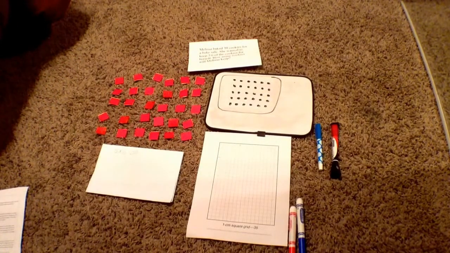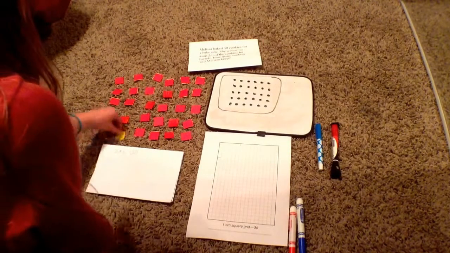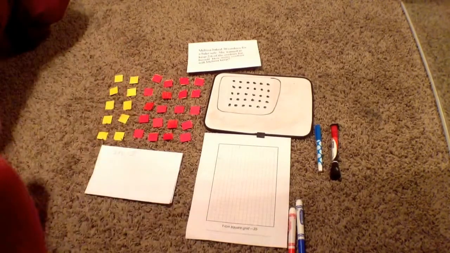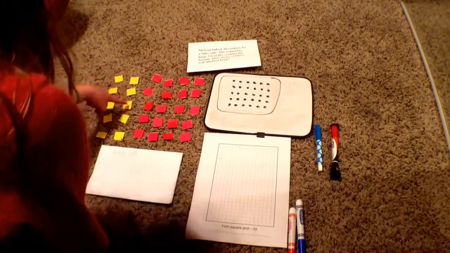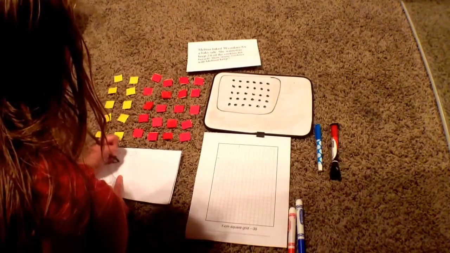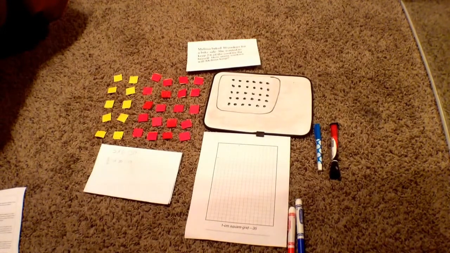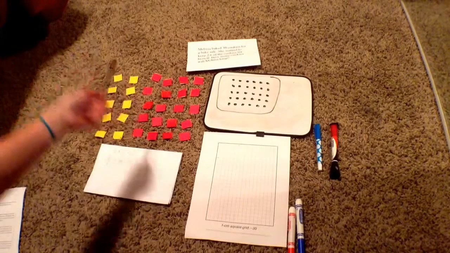So we want to find 2/6 of 30. If we know that we have 6 columns and we want to find 2/6, then we should take 2 of our 6 columns and turn them to yellow, and that will give us what 2/6 of 30 equals. So let's count our yellow cookies. 1, 2, 3, 4, 5, 6, 7, 8, 9, 10. So 2/6 of 30 equals 10 cookies. We know that out of our 6 columns, we turned over 2 of our columns to yellow. 2/6 of 30 equals 10.